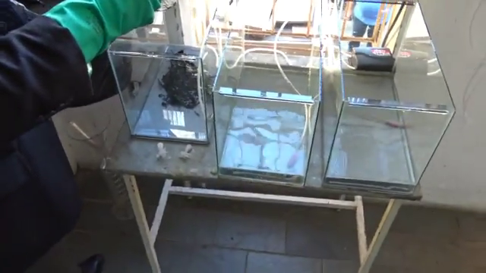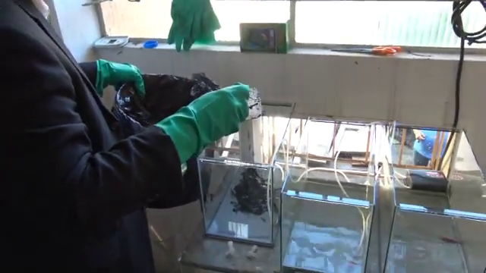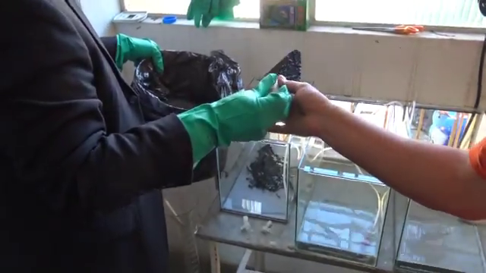Come and grab this handle, Robert, and set this down over there. Can you grab the handle? Yeah. And they'll set it on the counter or on the floor.